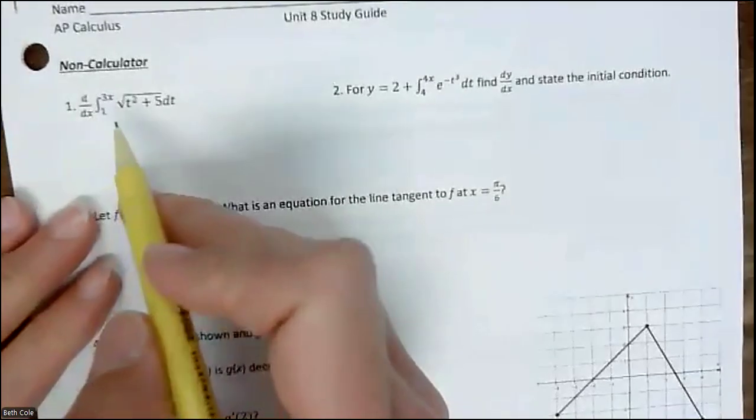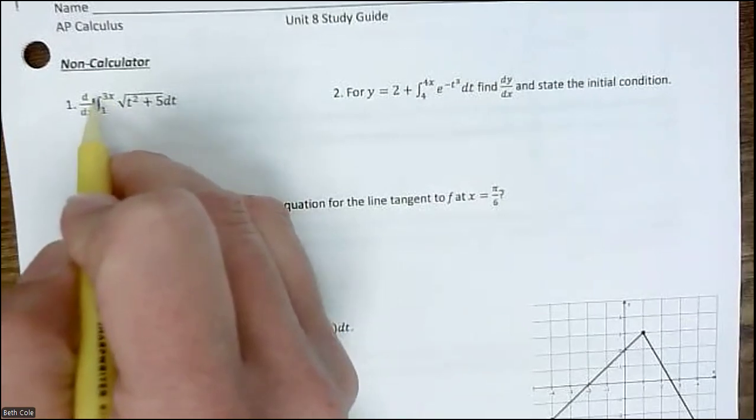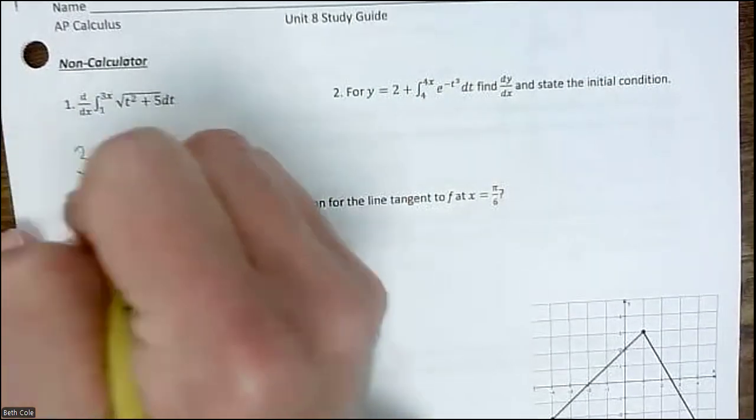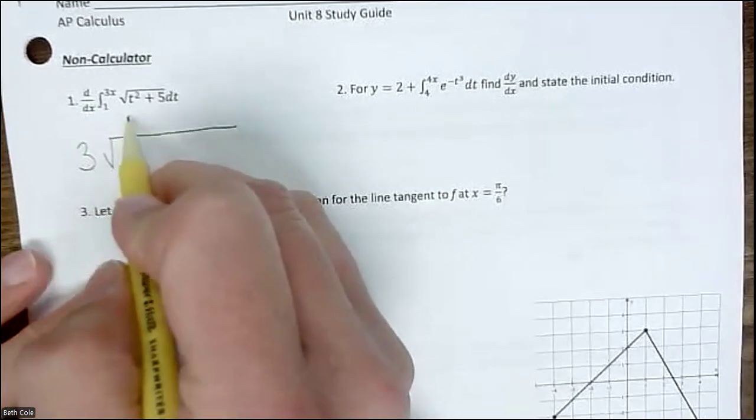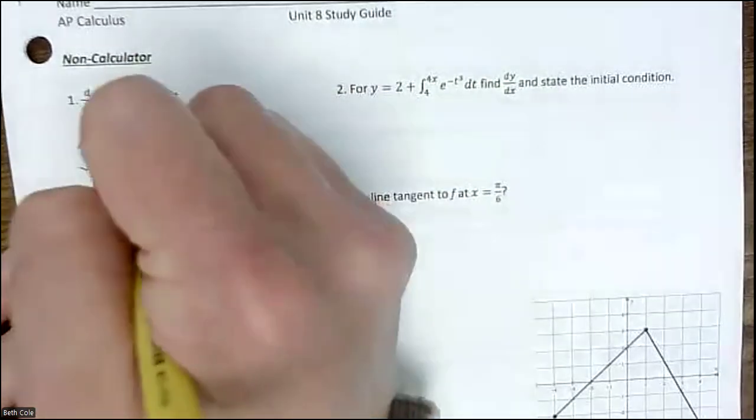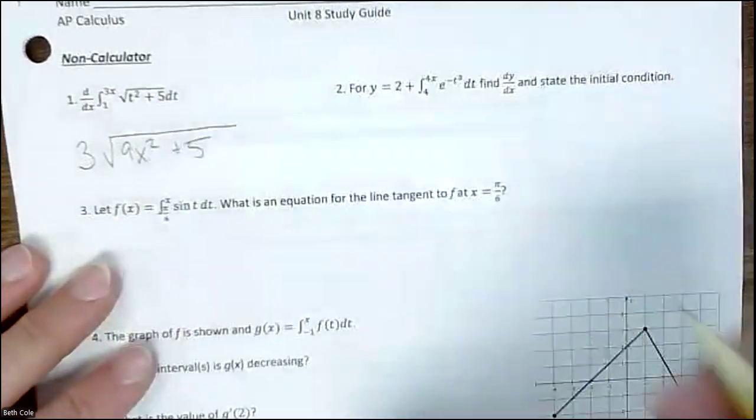All right, this is like your quiz 2.0. Derivative of 3x, 3, and then you're just going to take 3x and plug it in. Now, they're going to simplify because it's multiple choice. If you take 3x and square it, 9x squared.